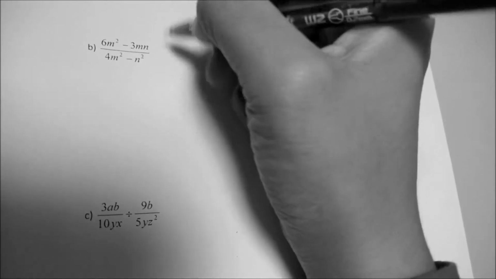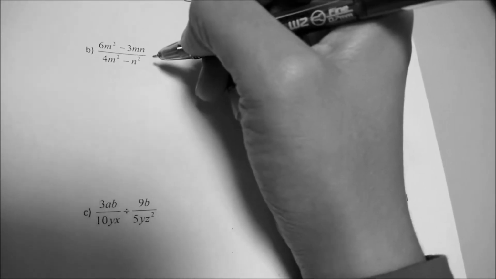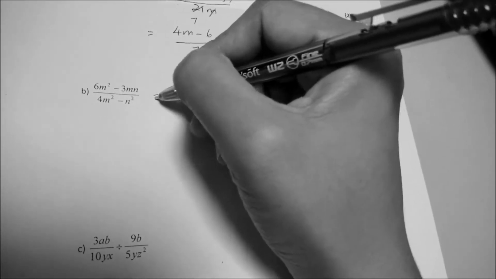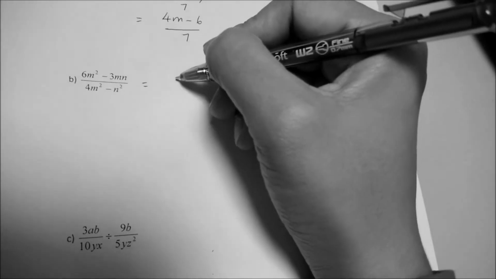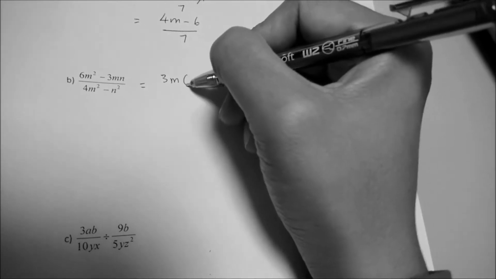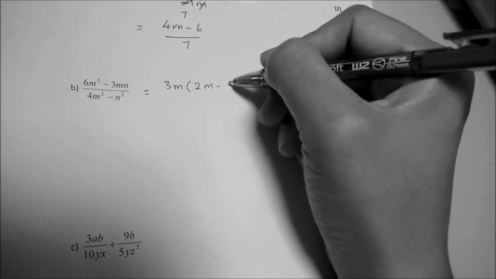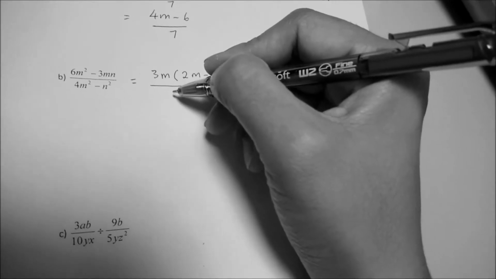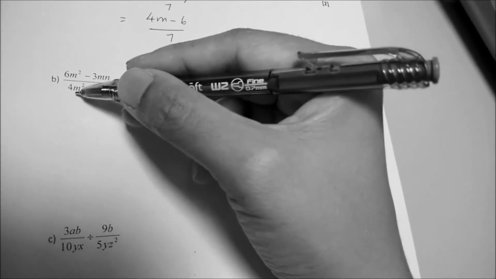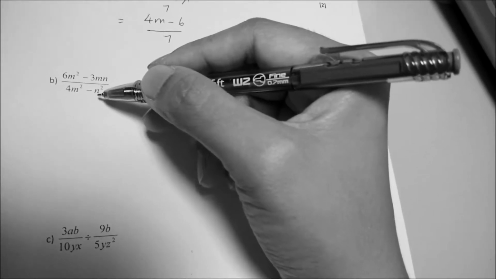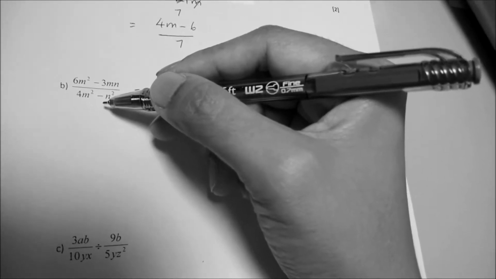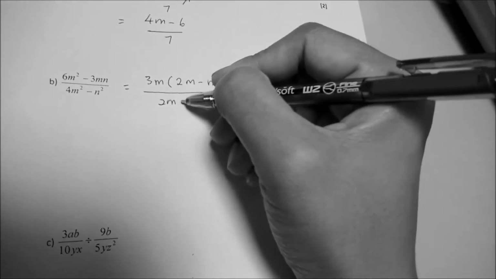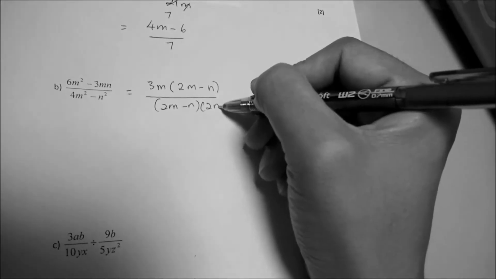Next one, same thing. I do not cancel anything yet, because I want to simplify, what I need to do is actually factorize. Let's factorize this numerator. Common factor, I have m, and I can take out 3, leaving behind 2m minus 3; m taken out, leaving behind n. Denominator, same thing. Now the denominator, I realize that I can't take out any common factor. Here got m, here got n. But then it looks very familiar because it looks like special products. So square root of 4 is 2. So I have 2m minus n, 2m plus n.